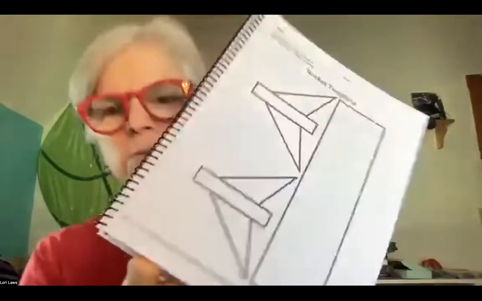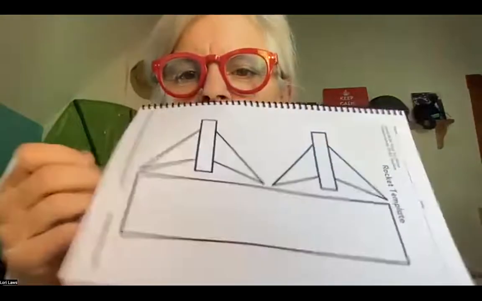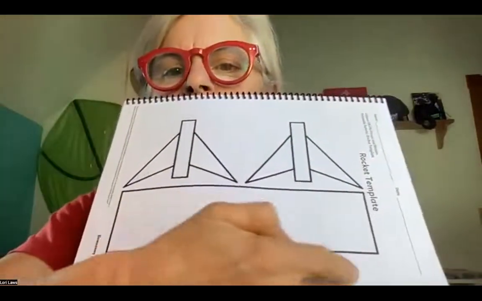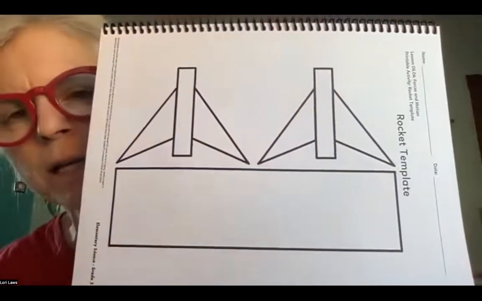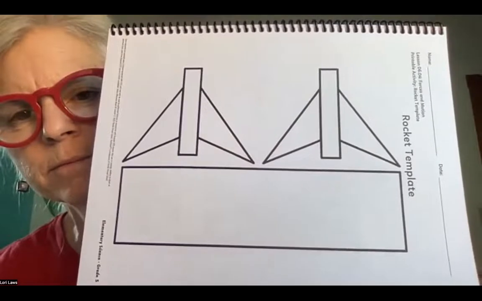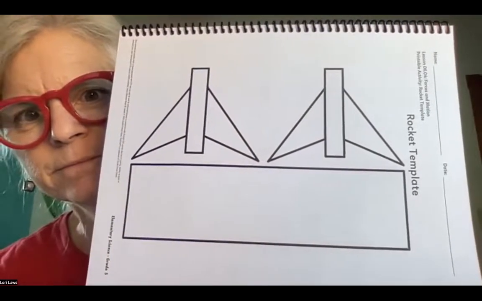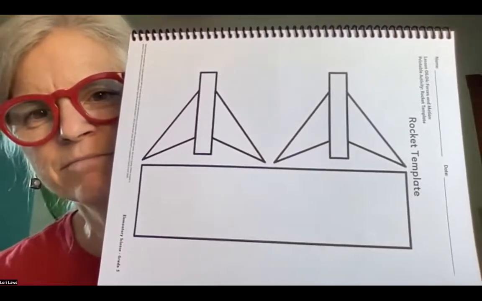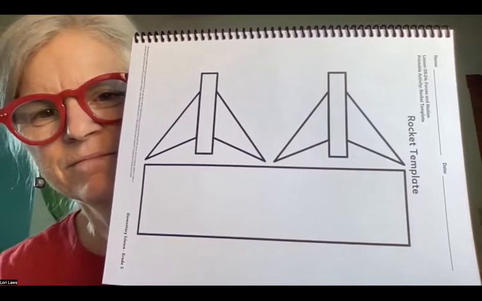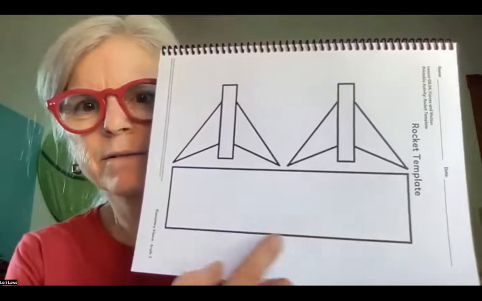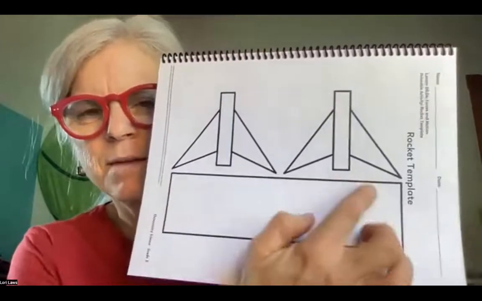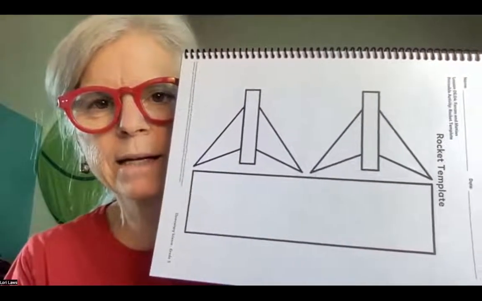And it's this rocket template. And we're carefully cutting out the rectangle right now. So look in your booklet to page 604 and try to find the template. And then we're going to cut out the rectangle carefully. Okay, I'm going to pause the recorder while we're cutting.